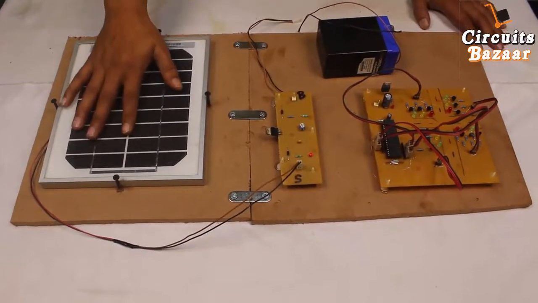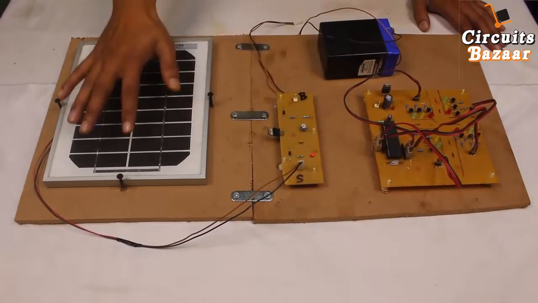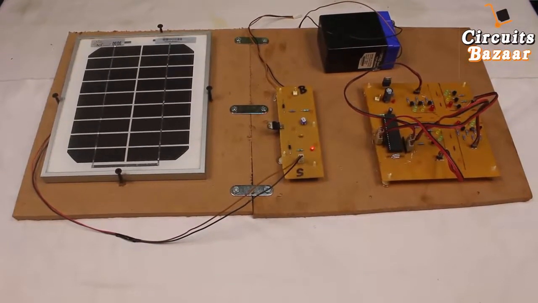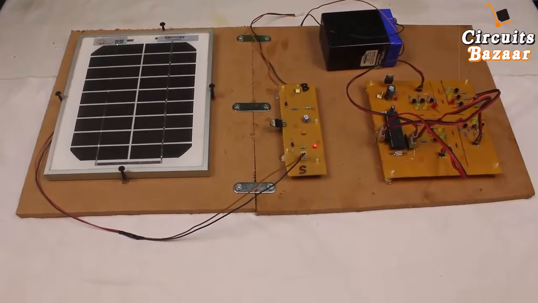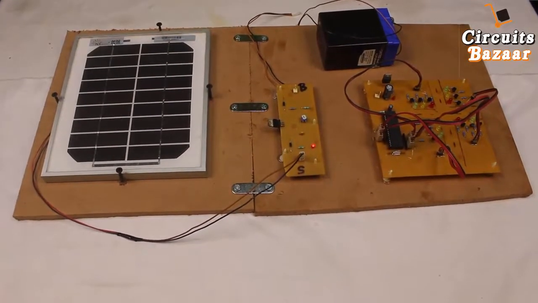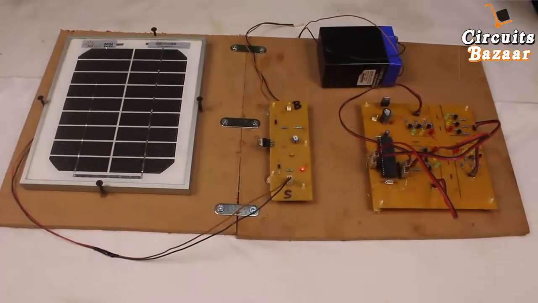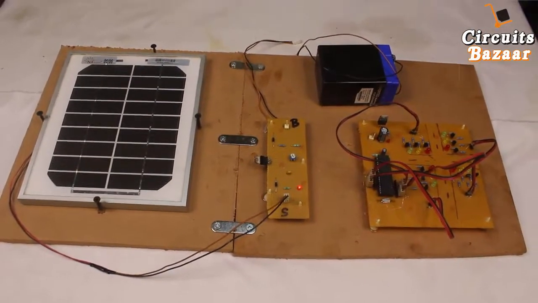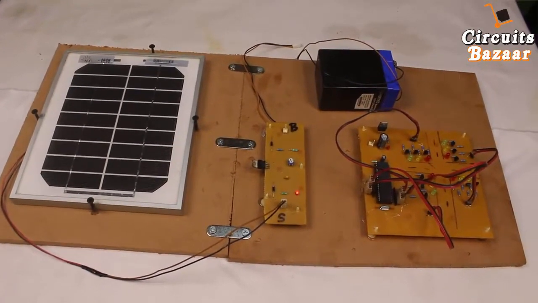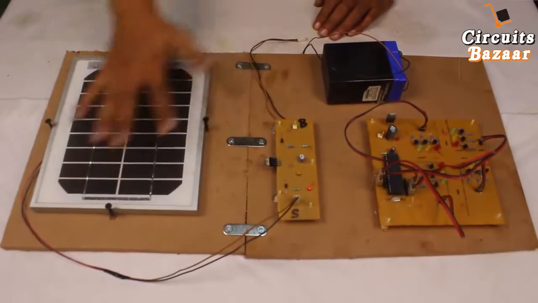Why? Because there is solar light, and if you increase the intensity of solar light on the solar panel, then the intensity of this light will also increase, and you can see the difference, right? And if you increase more light, so you can clearly see the difference over here.